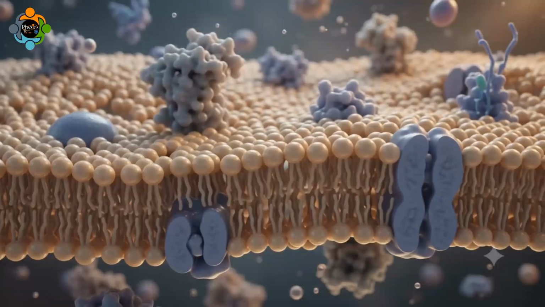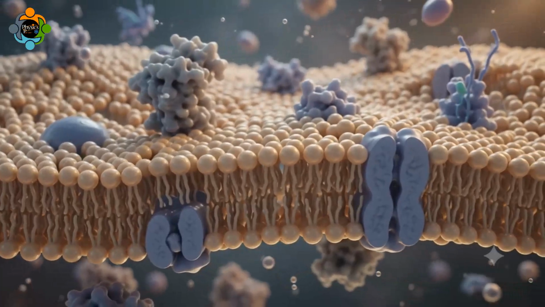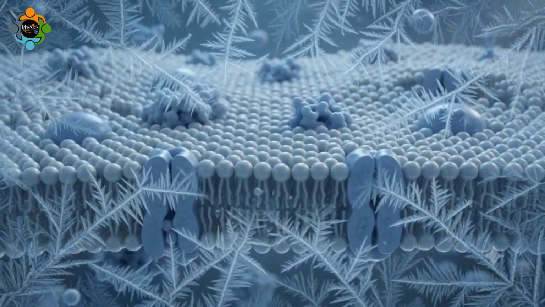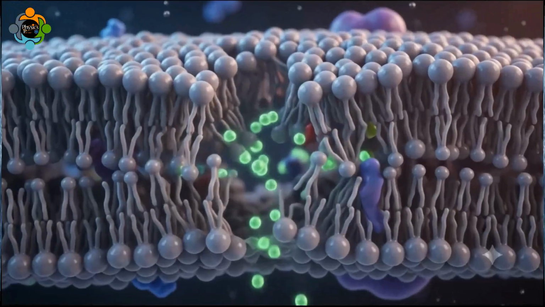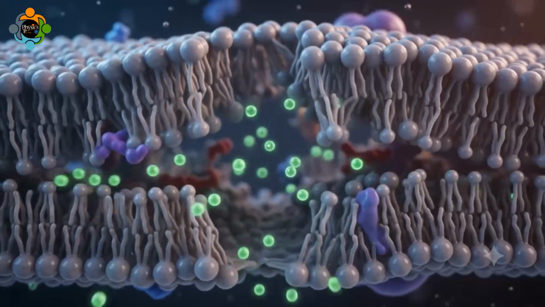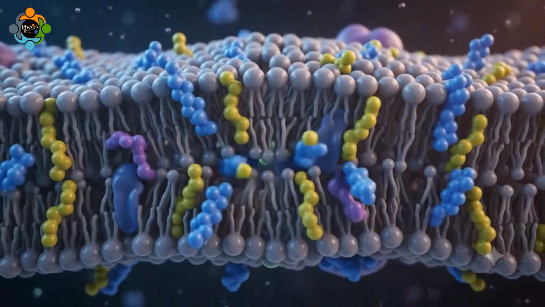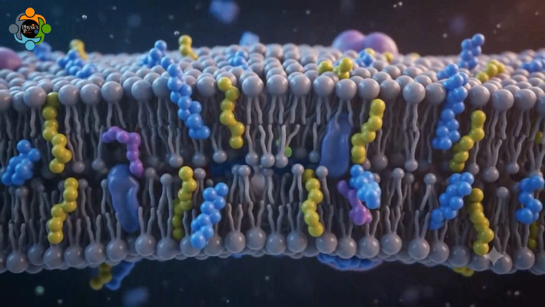The fluidity is critical. If the membrane becomes too rigid, which happens at low temperatures, the cell cannot function. If it becomes too fluid, it leaks. Your cells maintain ideal fluidity by adjusting the type of lipids they make.